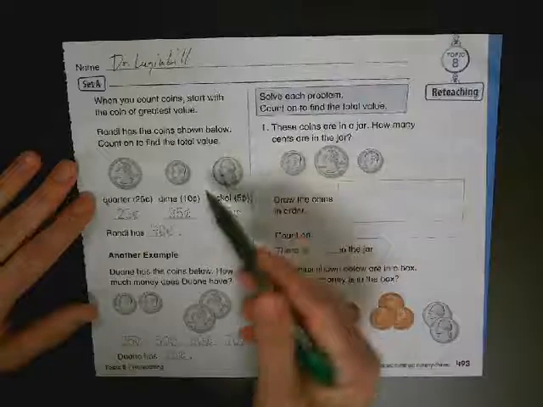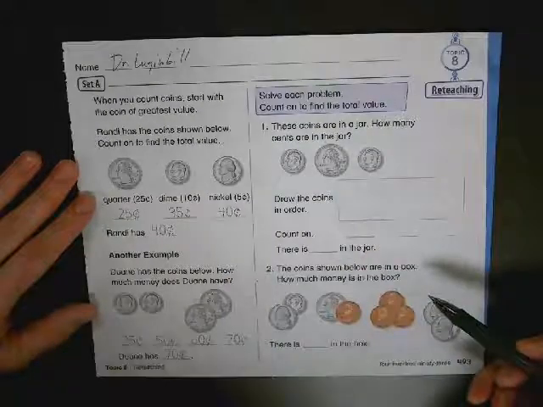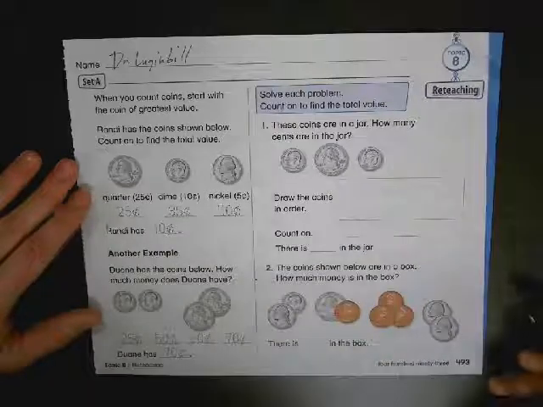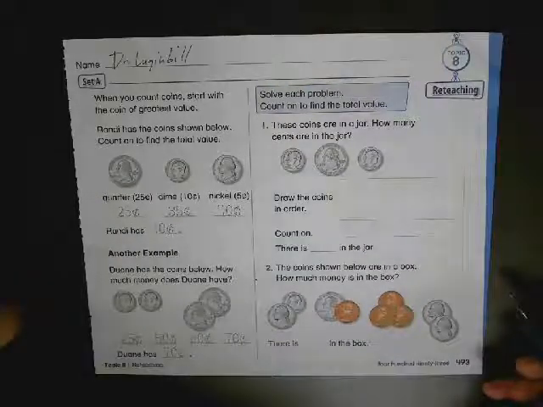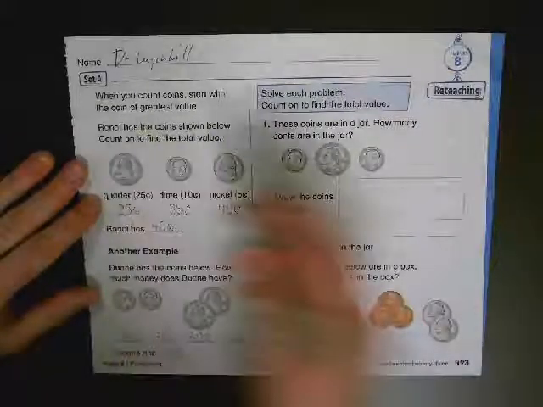So set A has an example and then solve it, and then an example and then solve it. So a lot of reading here, so I'll read it for you and then you try to figure out exactly what's going on. Here it says when you count coins, start with the greatest value.